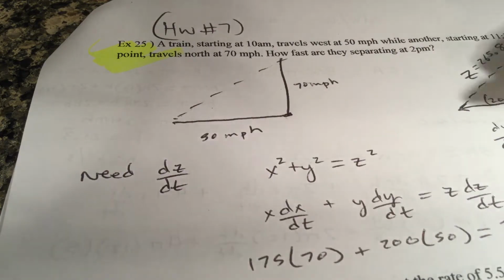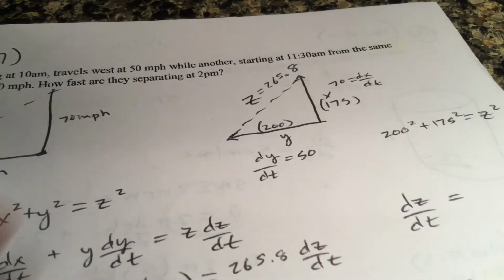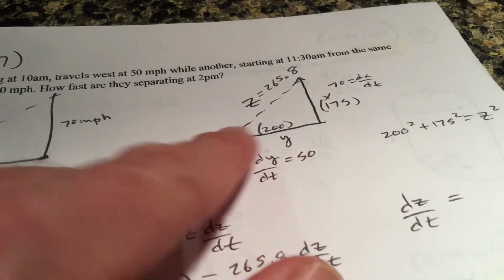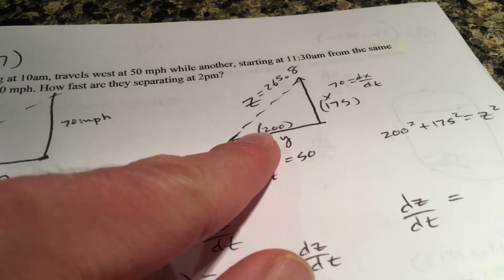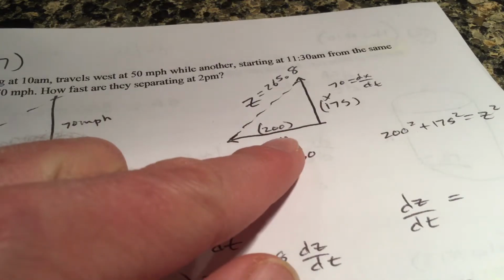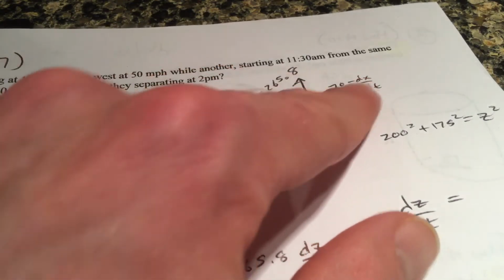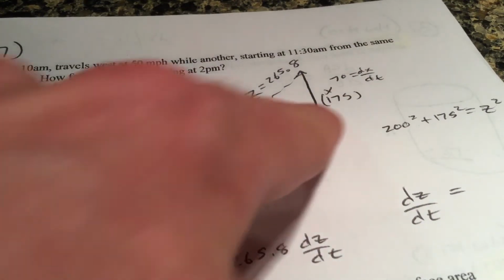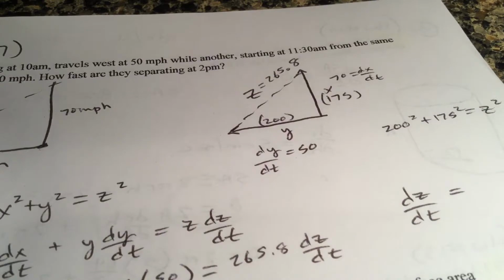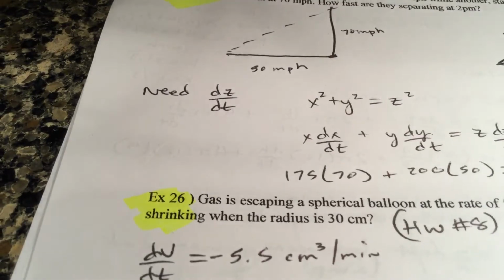So that means the one that was going west has traveled for 4 hours. All right, dy dt was 50, it's growing, it's 250. Now the one that started at 11:30 had only been going for 2.5 hours. 2.5 times 70 is 175, and it's dz dt, dx dt, it's getting bigger, is 70. Pythagorean Theorem, this squared plus this squared, you're going to get that. Obviously dz dt is getting bigger. All right, that's what we need.